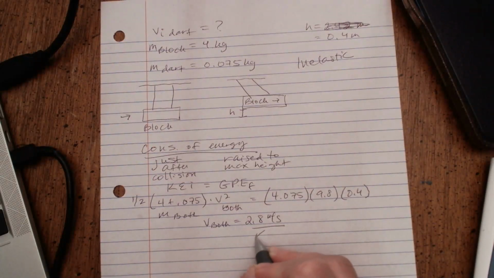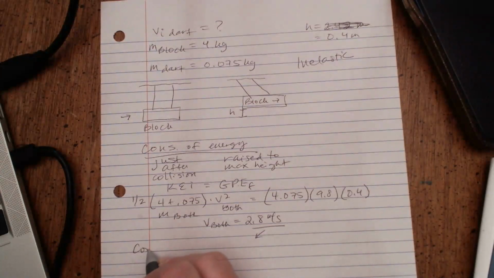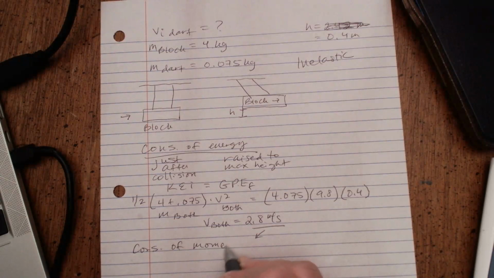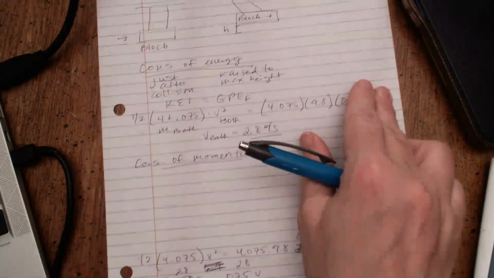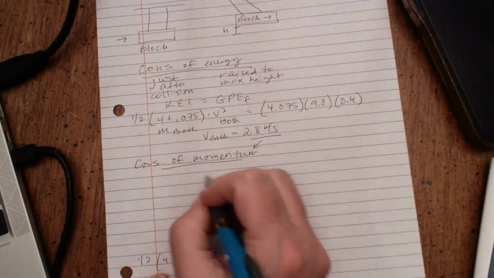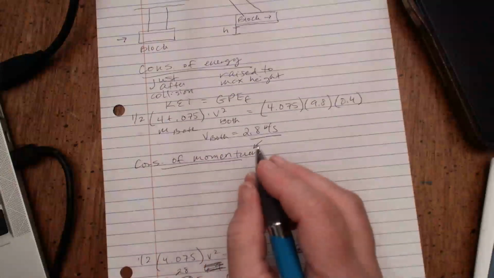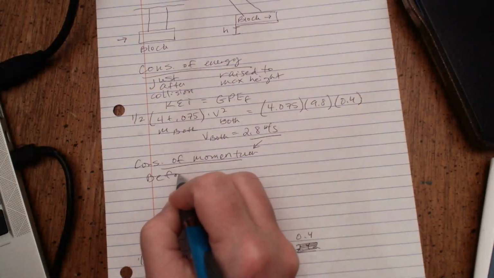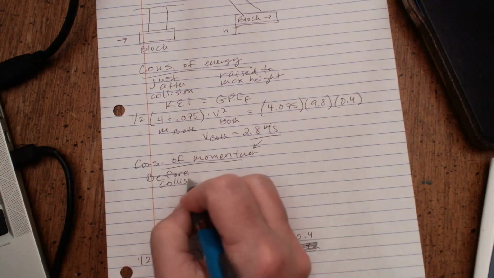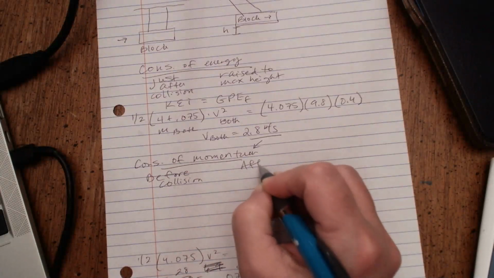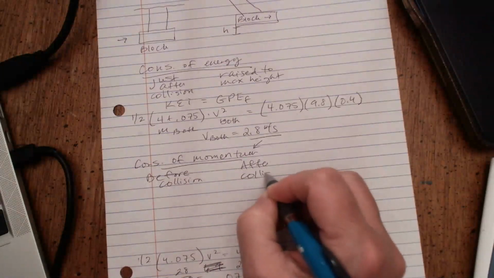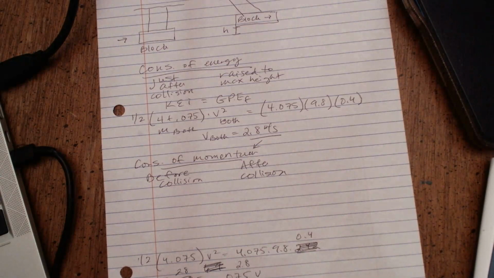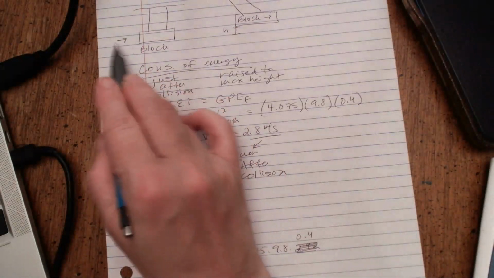And then I can use that in my second part where I'm going to consider conservation of momentum. So now I'm going to look at my inelastic collision equation. For conservation of momentum, we've got before the collision and after. We know that momentum's conserved because these two objects are colliding with each other.